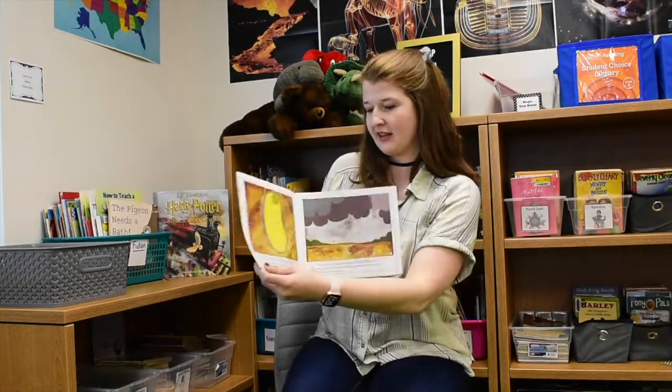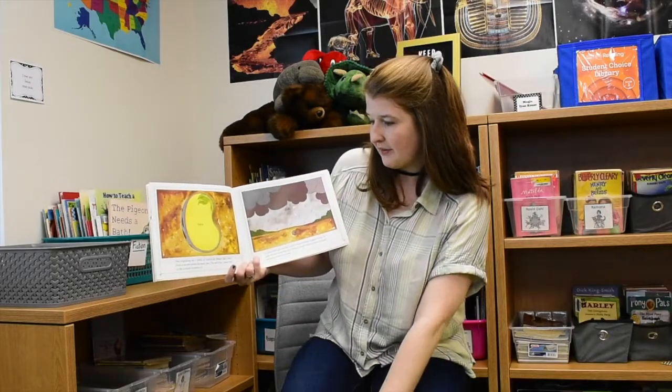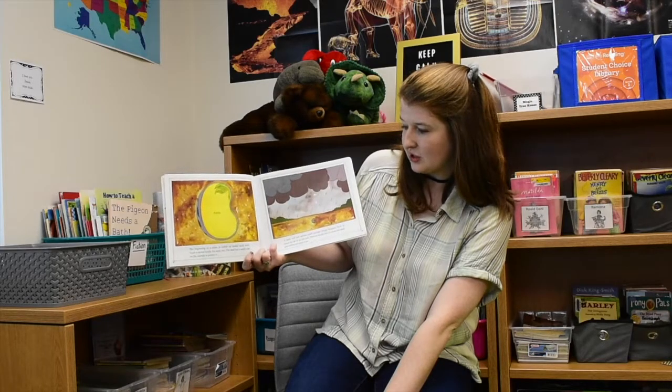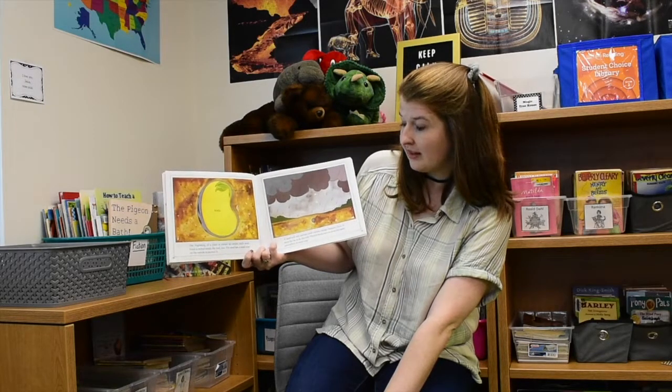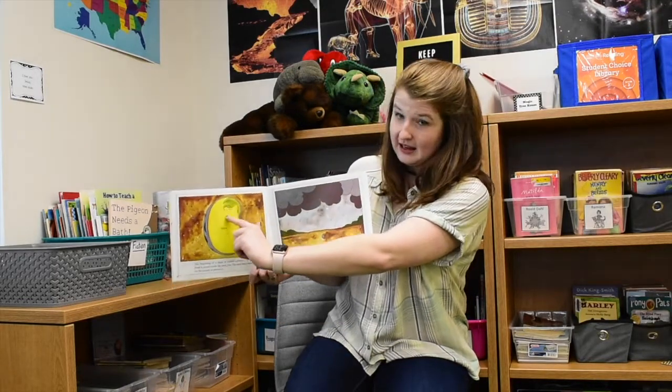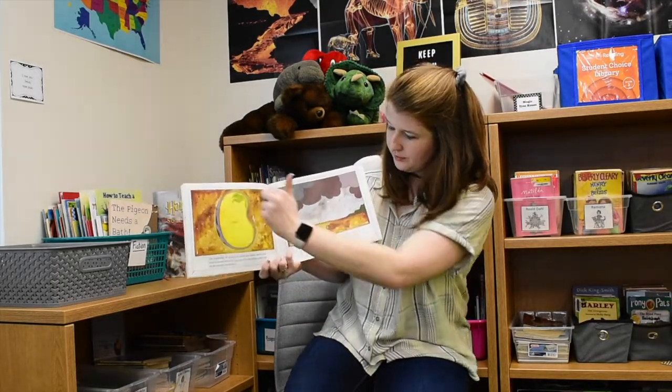So let's see the life cycle of a plant. The beginning of a plant is curled up inside each seed. Food is stored inside the seed too. The seed has a seed coat on the outside to protect it. So the food on the inside, the beginning of a plant, and then the seed coat protecting it.